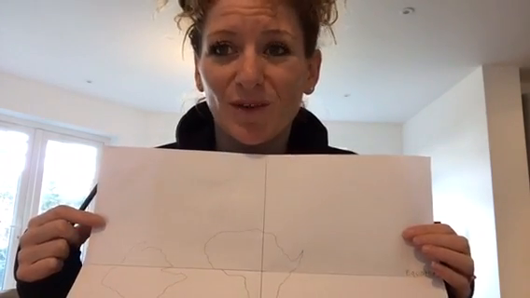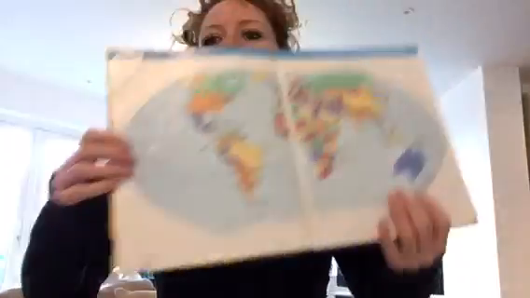Now, the first thing that we're going to try and draw is North America. Now, North America sits above South America. So if this one was South America, this one here is North America. Now, North America, as you can see, stretches all the way from the top of the Earth right down and meets South America here.